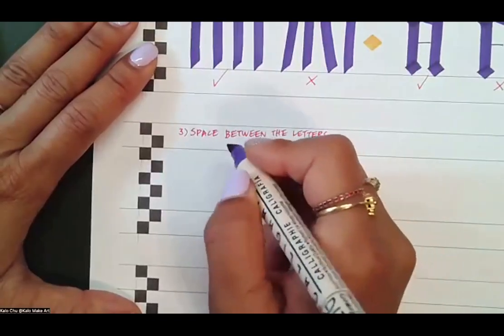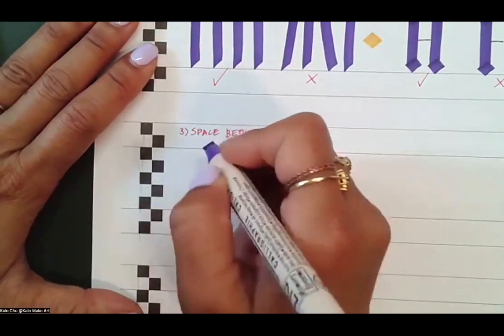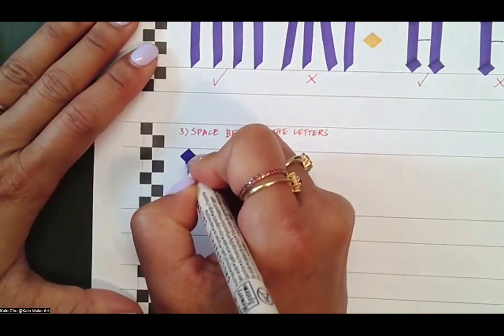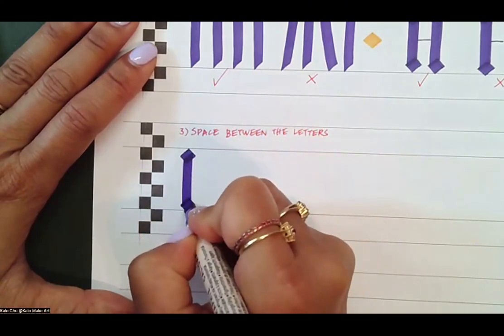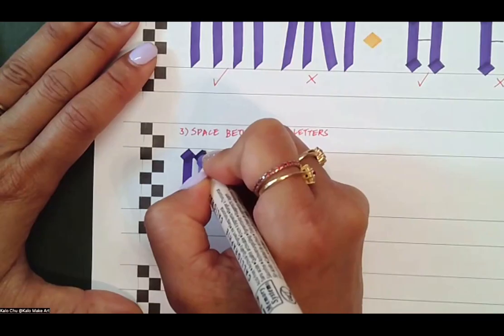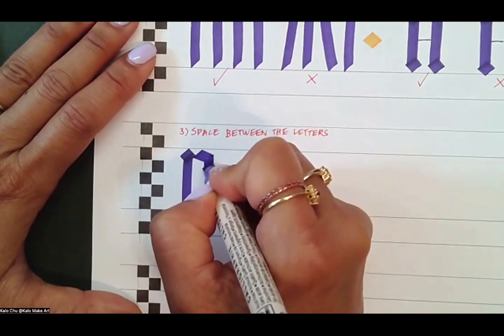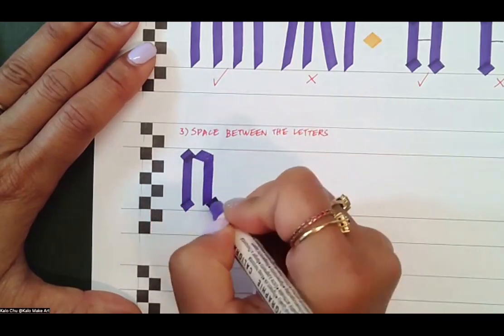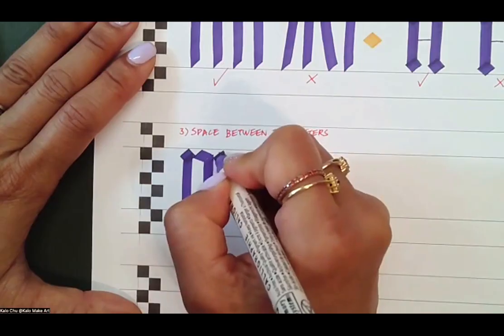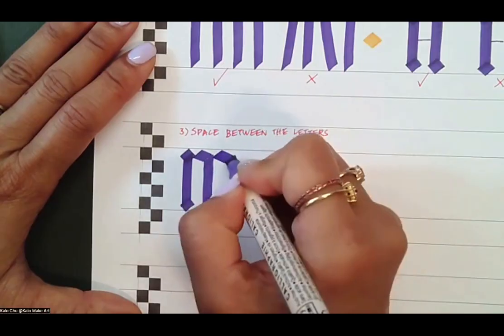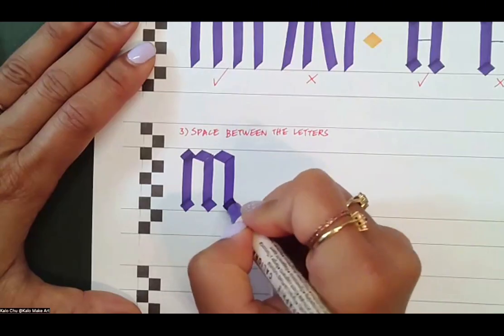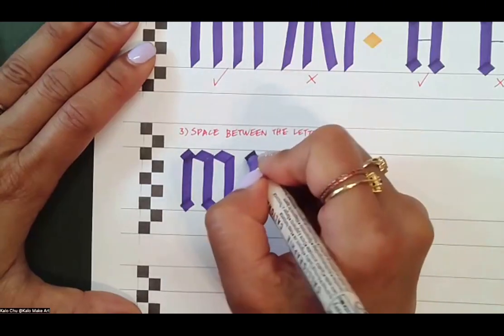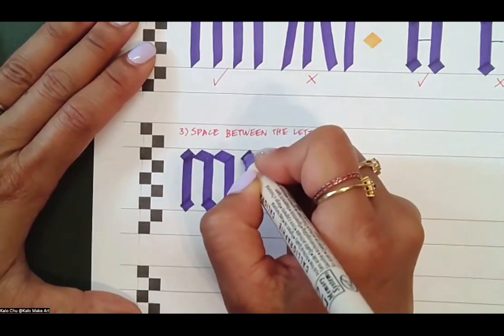Let's say I'm writing the word Maya, M-I-A. I'm gonna focus on writing this to show you. And we'll come to writing all this later as well. So M-I.